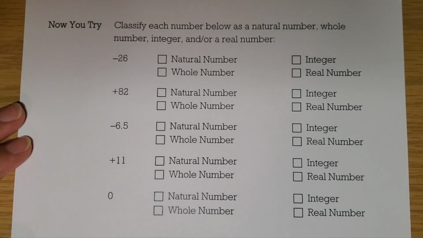In our next video, we're going to finish up section or chapter 3a by talking about something called the absolute value.